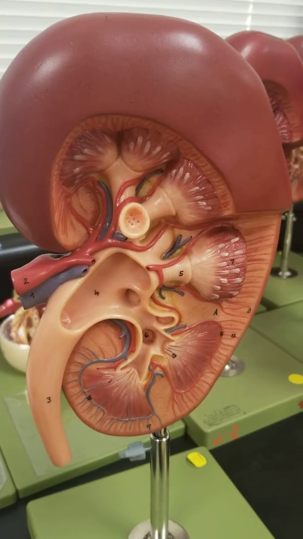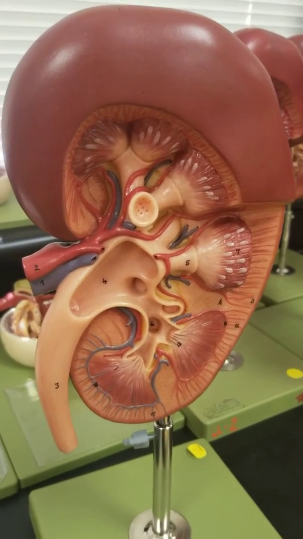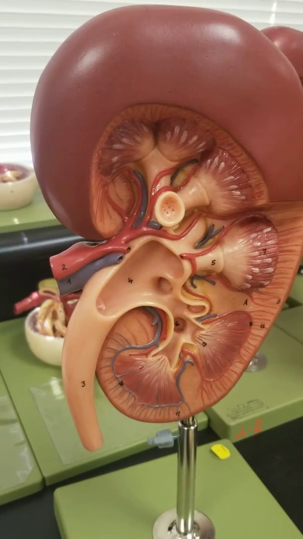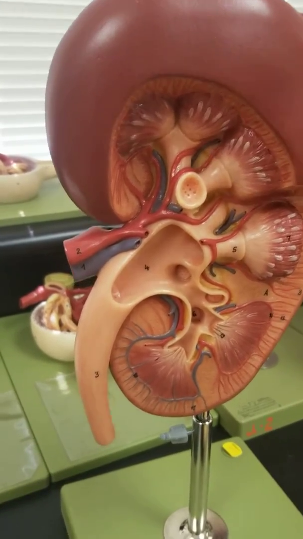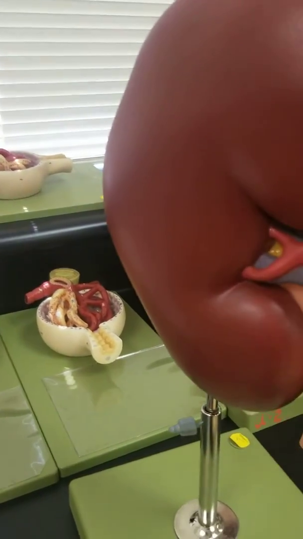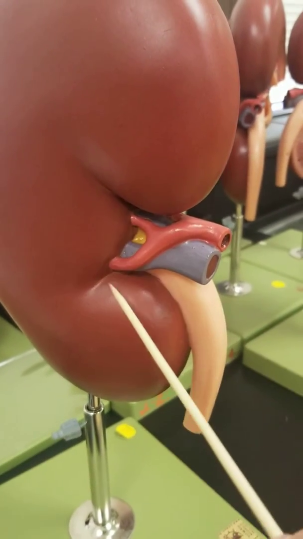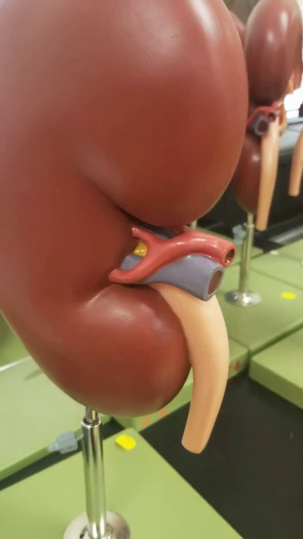Okay, so this is the video for the kidney model. And here on the outside, we have the capsule, the fibrous capsule. The indentation where everything's going to enter and exit, it's easier to see here from the back. This area here is called the hilum.